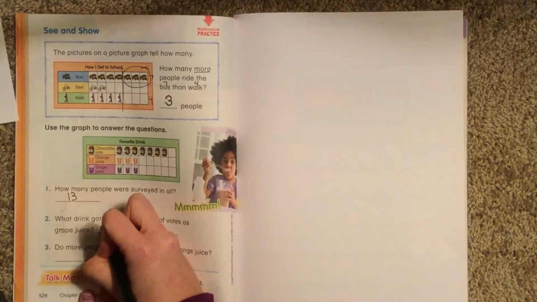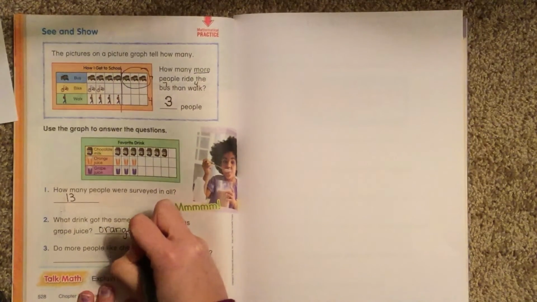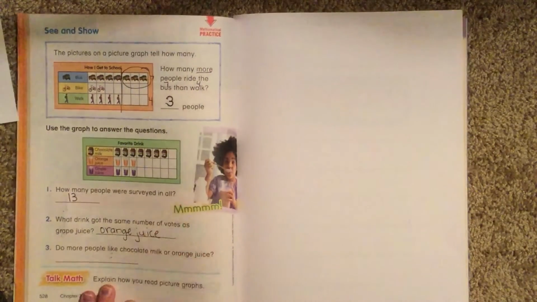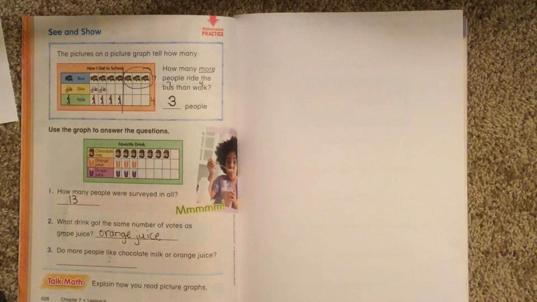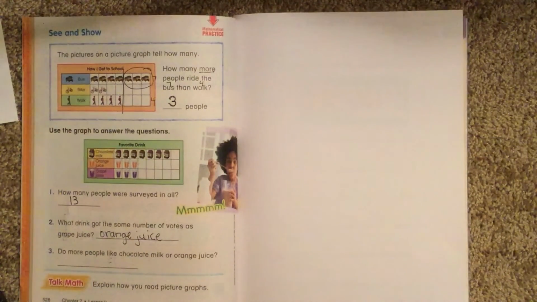So I need to actually write orange juice. Okay, go ahead and make sure that you have those answers. So 13 people surveyed in all, and then orange juice. If you need to, you can always pause so you can write the answers.